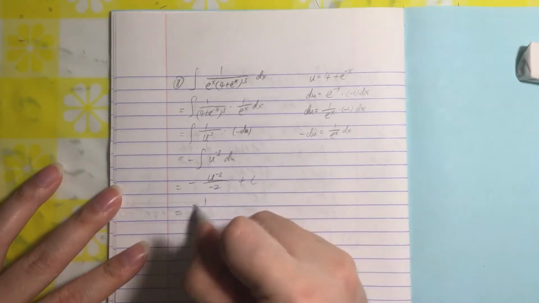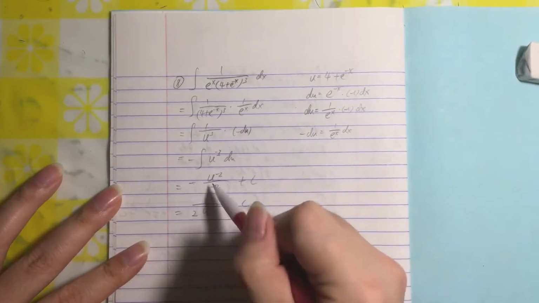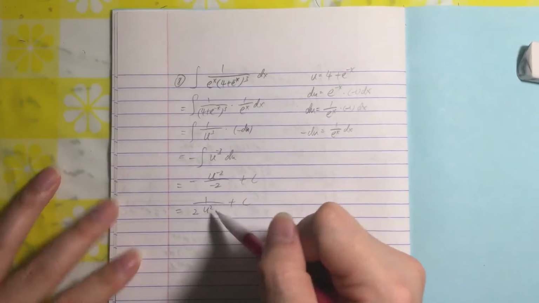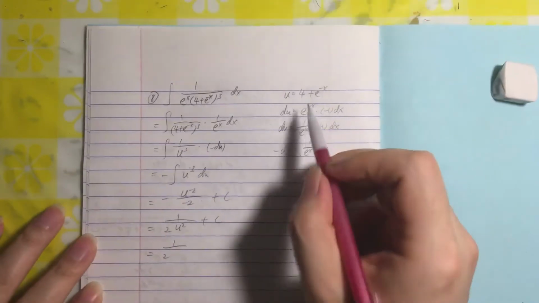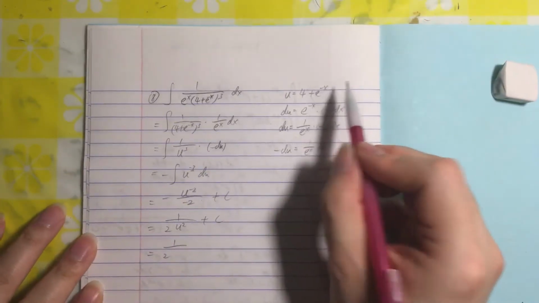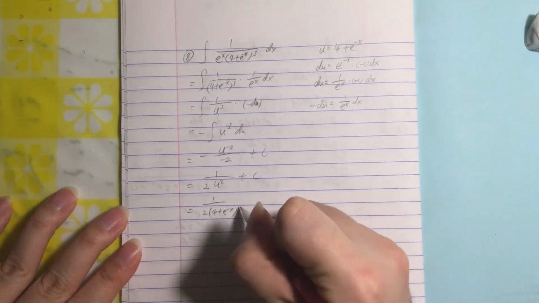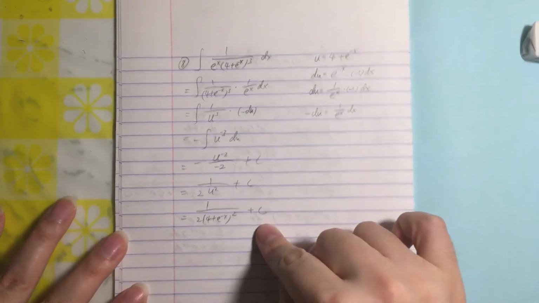So I get 1 over 2u squared plus c. And then replace u with 4 plus e raised to negative x. That's the final answer to this integral.